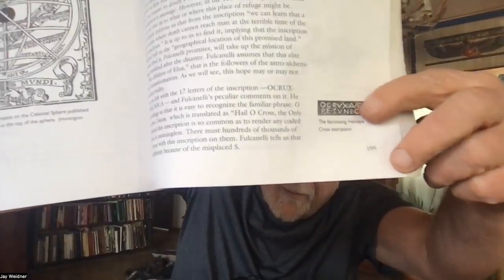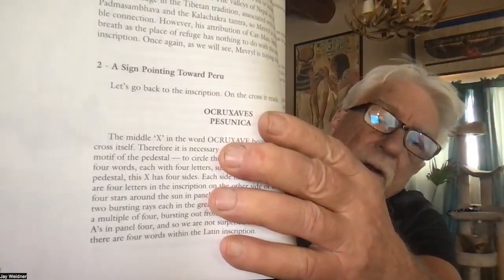Okay, so we're looking at the Latin inscription on the cross. I'll give you a picture of that. That's the Latin inscription, the very top of the cross. Let's go back to the inscription. On the cross it reads, O crux ave pessonica. The word X in the original O crux ave becomes the symbol for the cross itself.